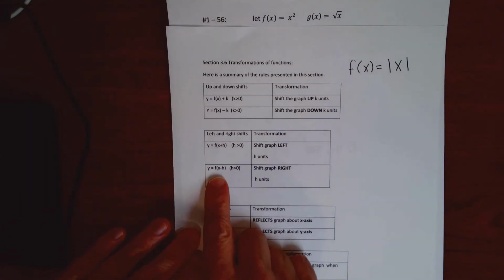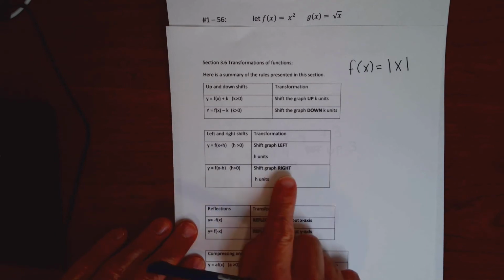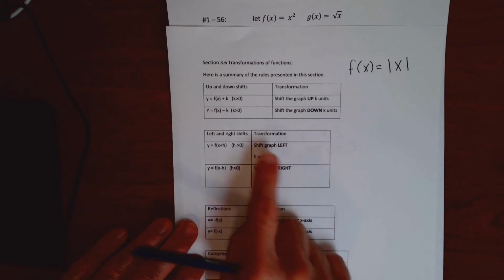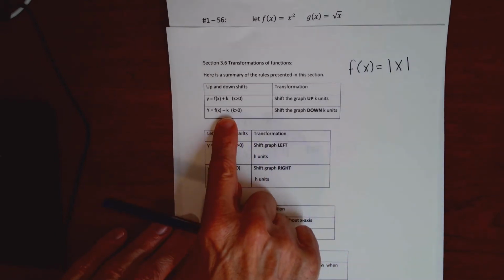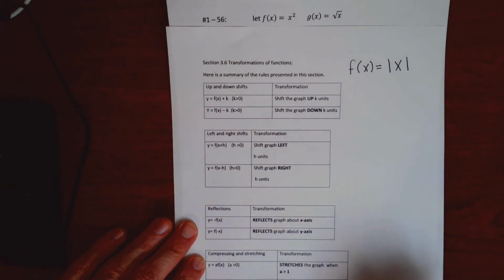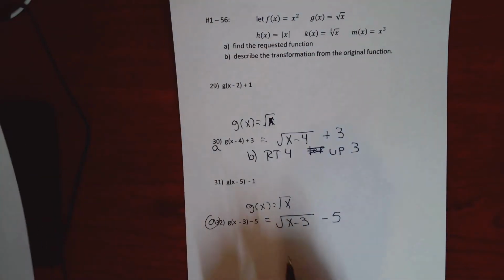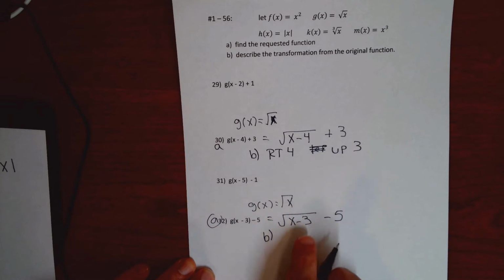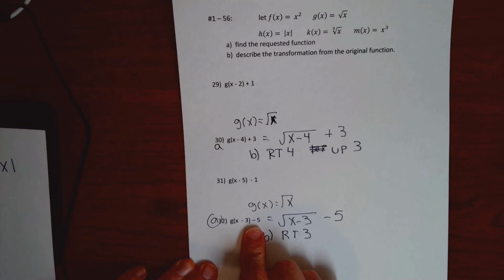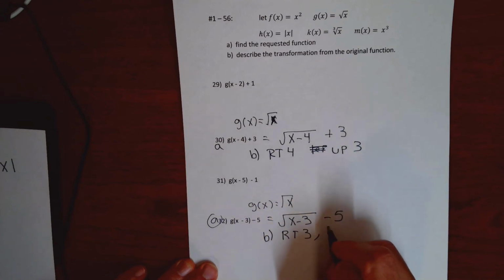And it's the left-hand side that helps me. Minuses inside the parentheses on the left-hand side moves the graph right. Minuses not in parentheses after the function moves the graph down. So for part B, the minus inside the parentheses will move the graph right 3. The minus after the parentheses is going to move the graph down 5.